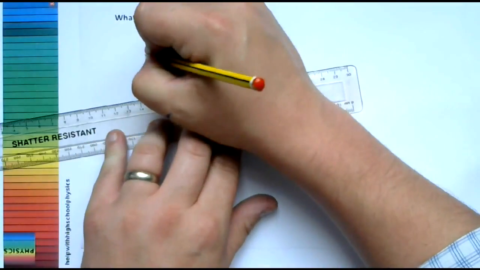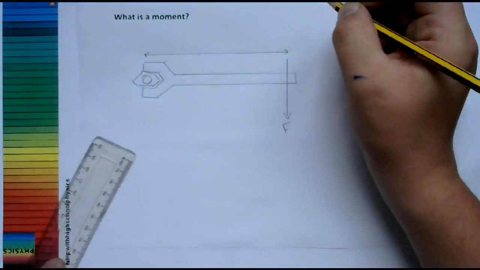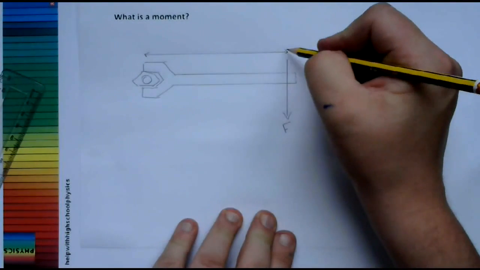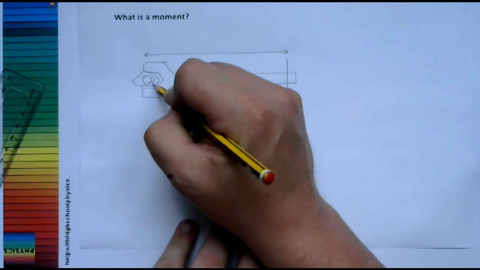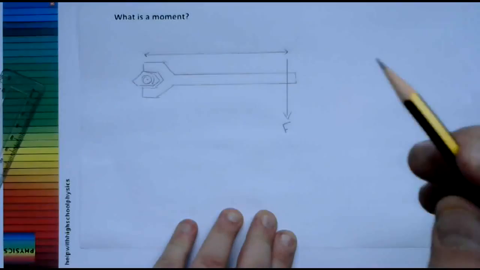So the force is trying to act in this direction to make the nut turn in that direction about that pivot.